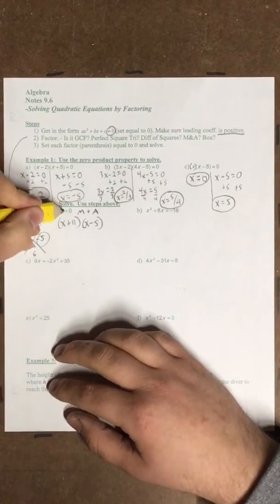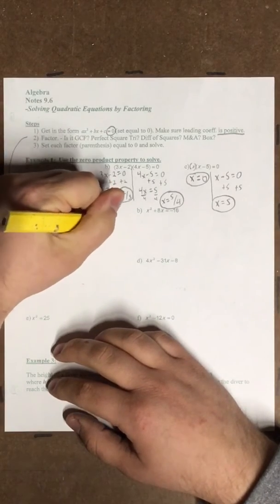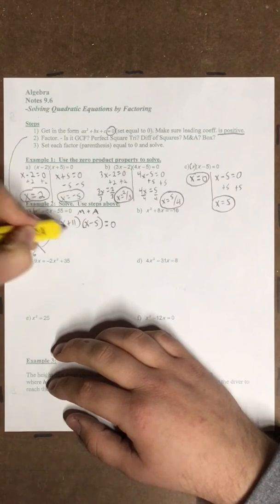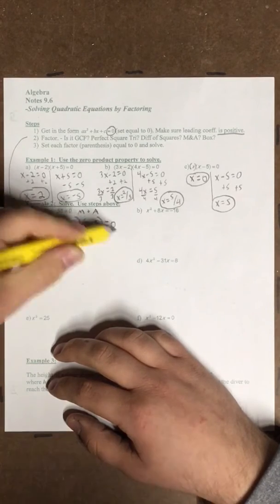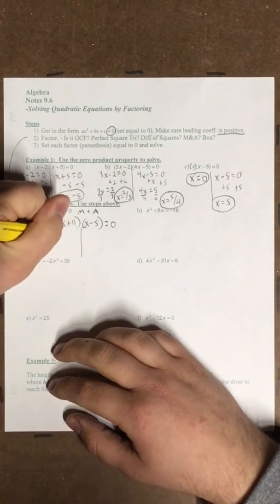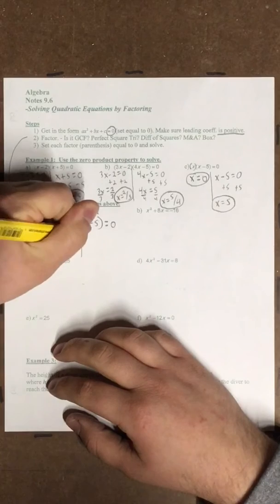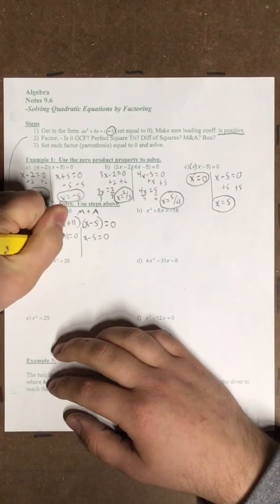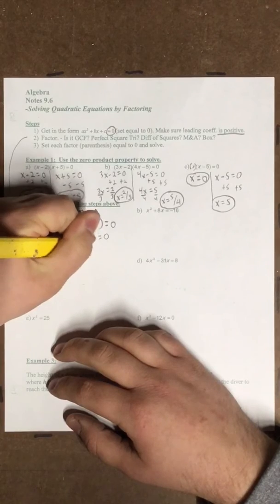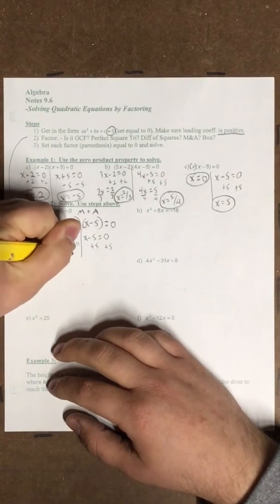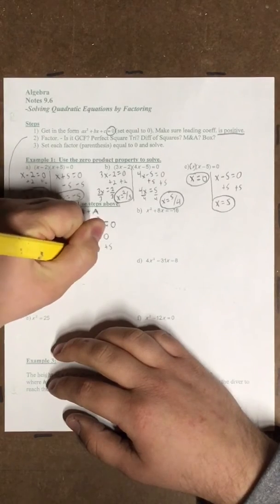Here's what's new. I have this equal 0. I want to make this equal 0. Now, this looks exactly like what we did here. Instead of this being my final answer, I want to set both of these equal to 0. So I'm going to draw my line like I did up here. I'm going to have x plus 11 is equal to 0, and x minus 5 is equal to 0. When I move this over, and I move this over, here it becomes negative 11. Here it becomes positive 5.